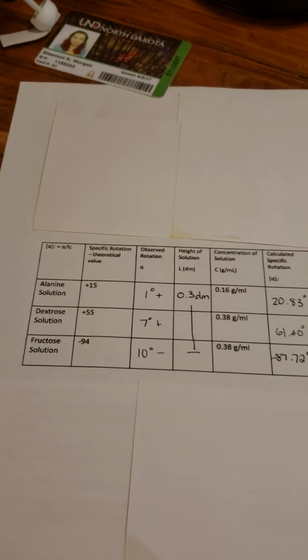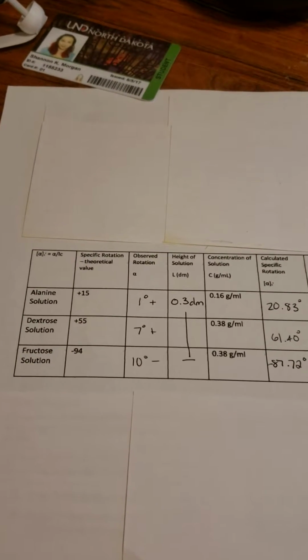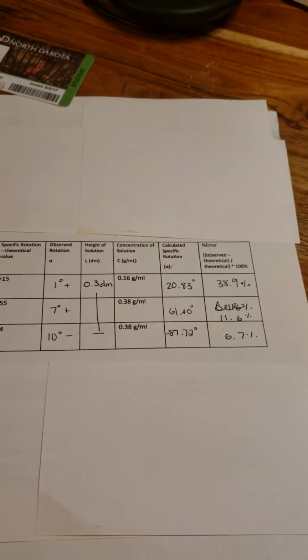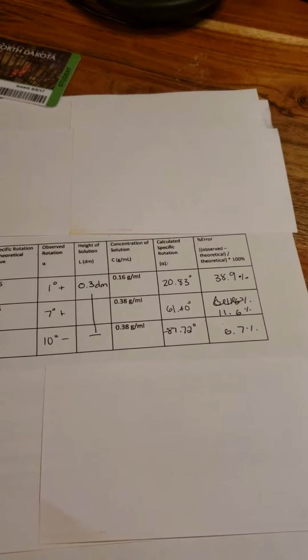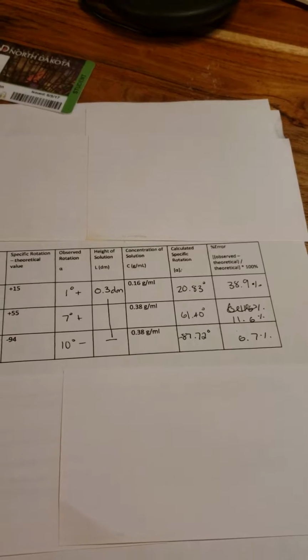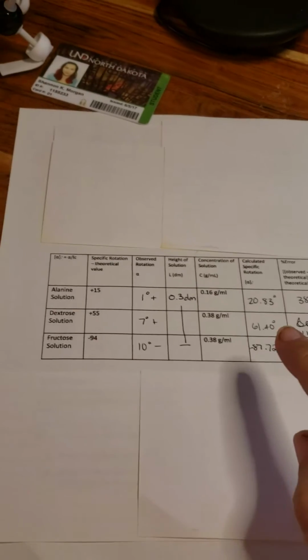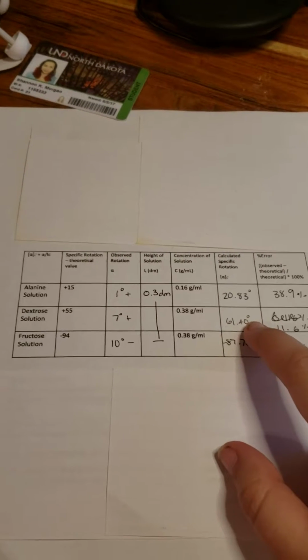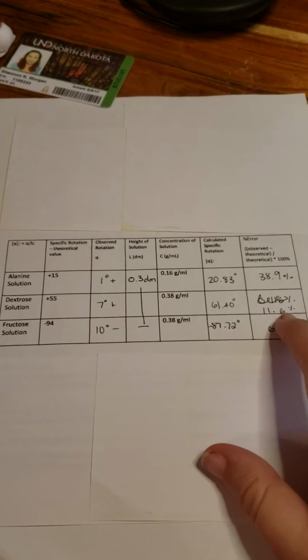Dextrose and fructose were much more optically active, giving observed rotations of 7 and 10 degrees, or negative 10 degrees for fructose actually, and a calculated specific rotation of 61.4 and negative 87.2. So the fructose is levorotatory and dextrose is dextrorotatory. I think that's the proper term.